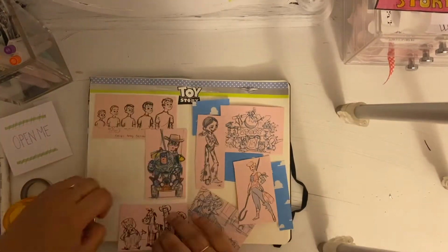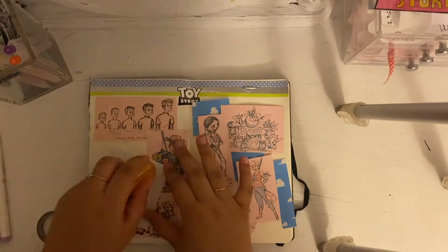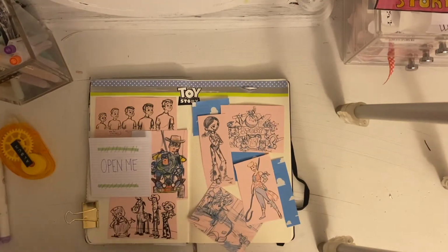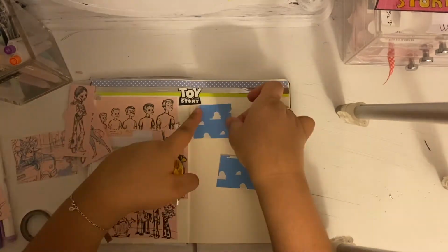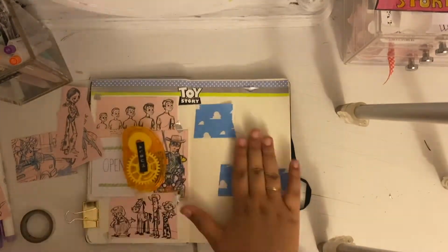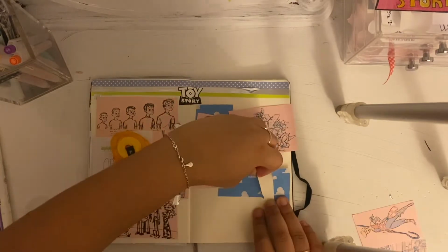Lastly, I added a quote, which everyone knows, which is to infinity and beyond. And I included some metallic space stickers to just spice up my bullet journal, as well as some silver metallic washi tape.